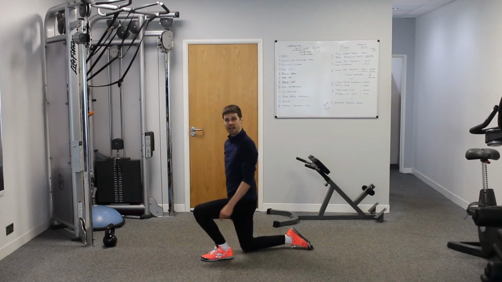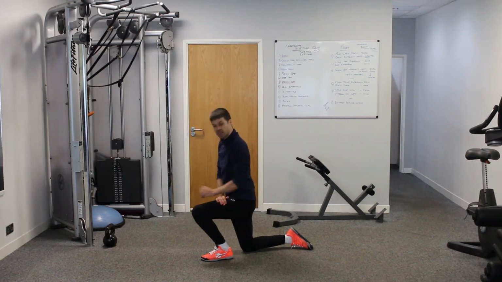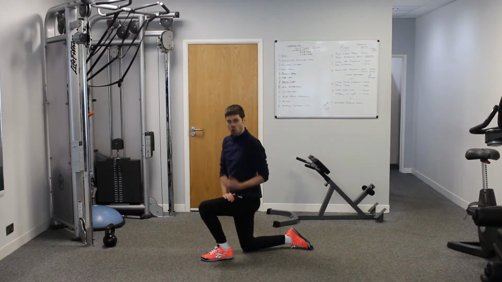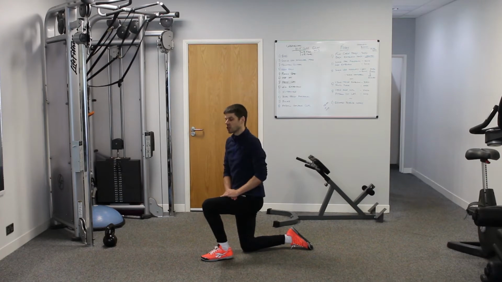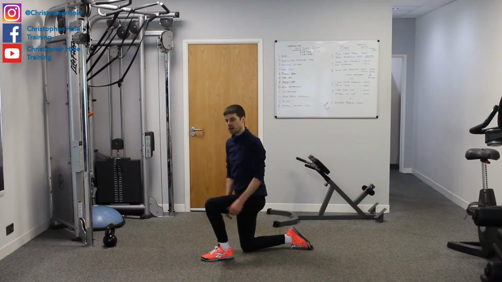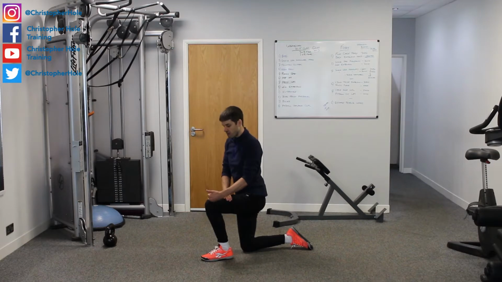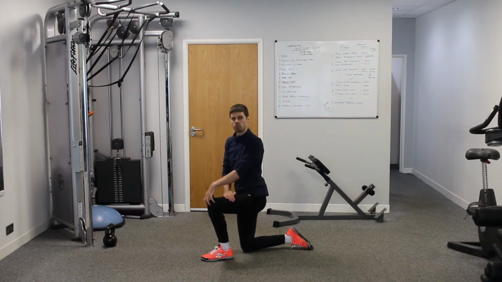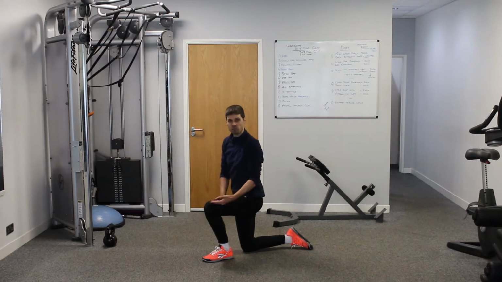Now, a lot of coaches say you shouldn't take the knees over the toes. There is nothing wrong with taking the knees over the toes. It just needs to be done in the right way for the right person at the right time. So if you've got someone who's just come off the back of a knee injury, then it's probably more advantageous to keep it back, just to reduce the stress in the acute phase of the knee injury. But again, that will be a part of the rehabilitation.